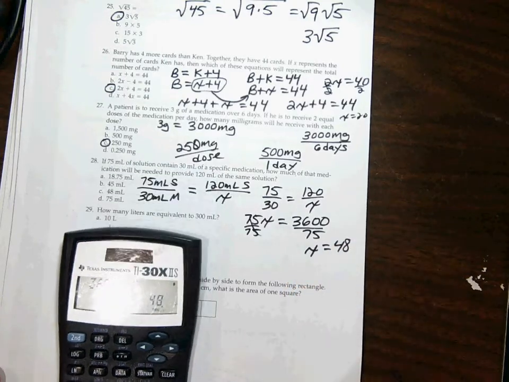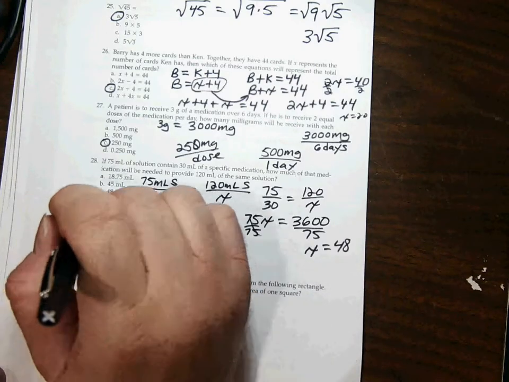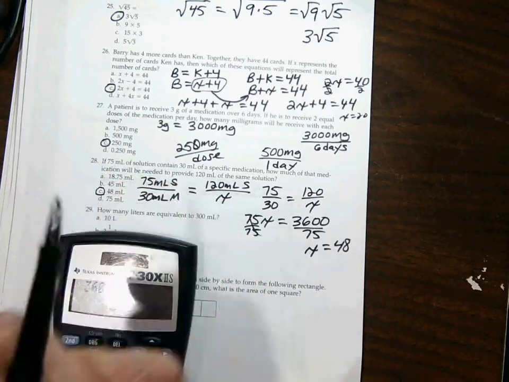Okay, is that the question we're asked? We are, right? How much of the good stuff is going to be needed? So 48 milliliters. So 28 would be C.